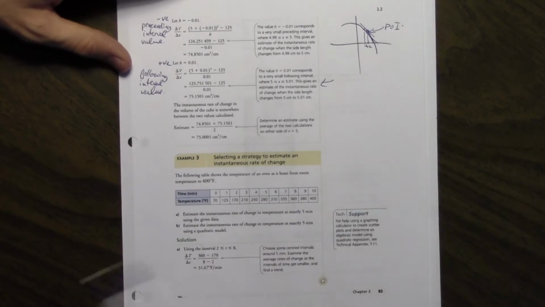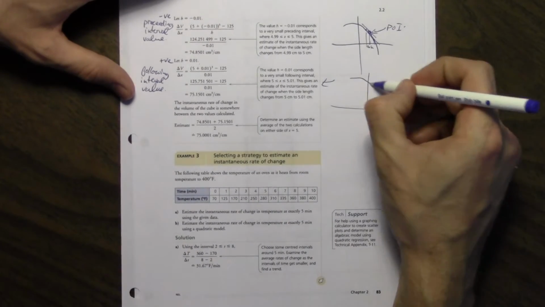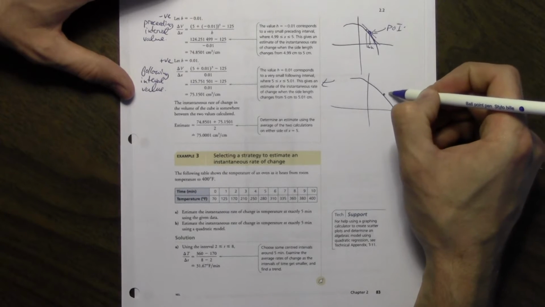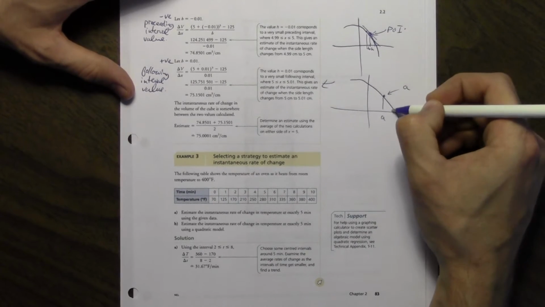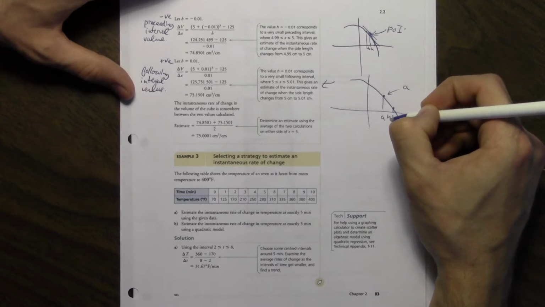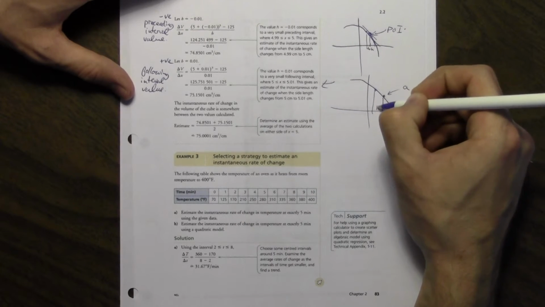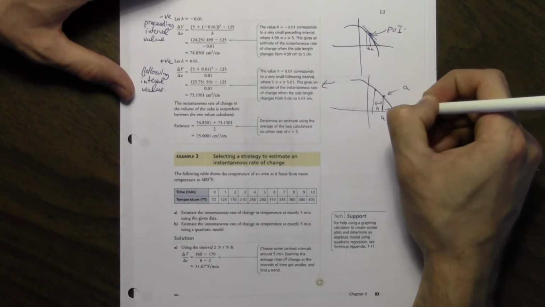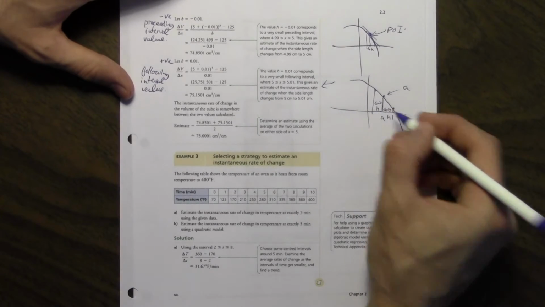I'm drawing it small because h is such a small value, but if I were to draw it bigger... Right? So a is in the middle, plus h, minus h.